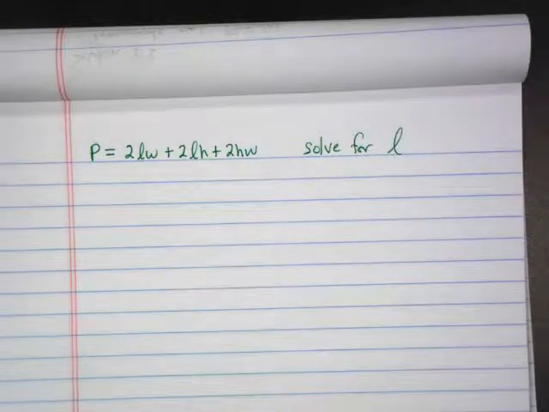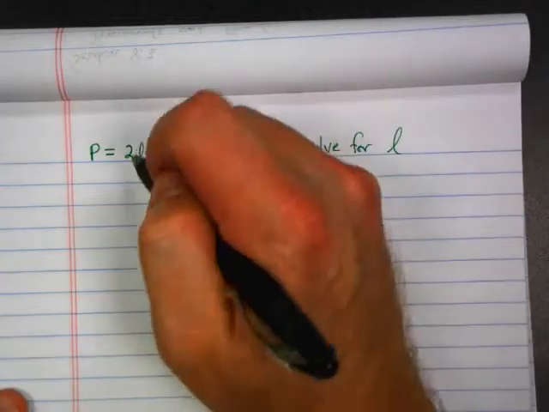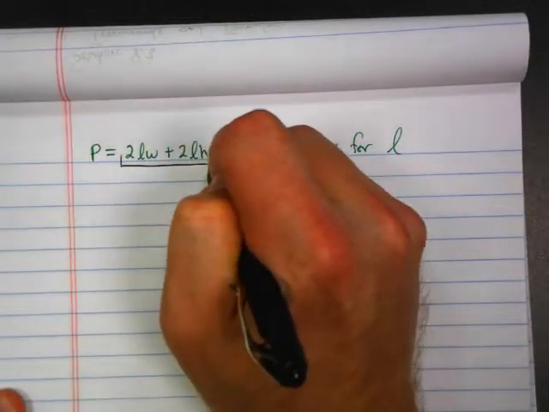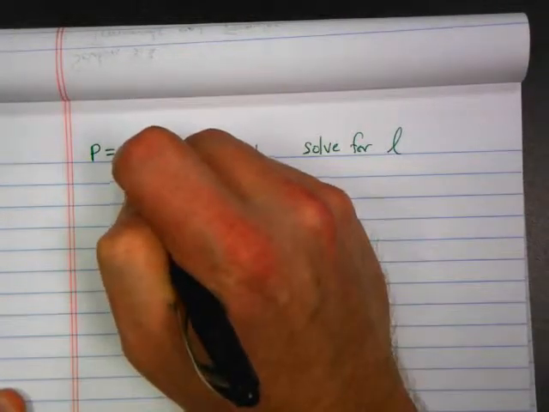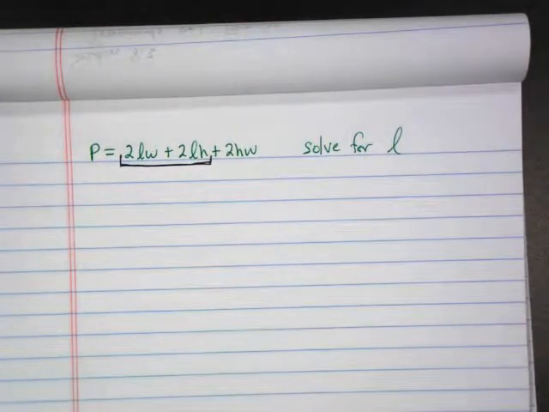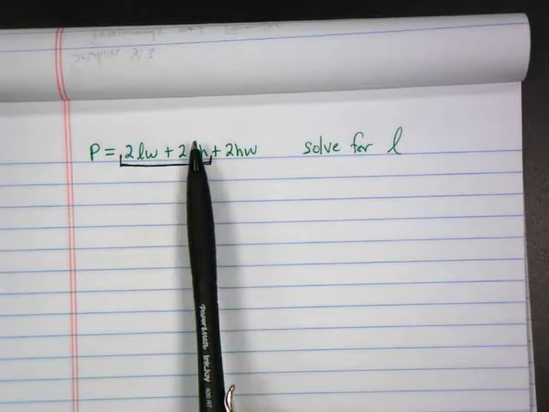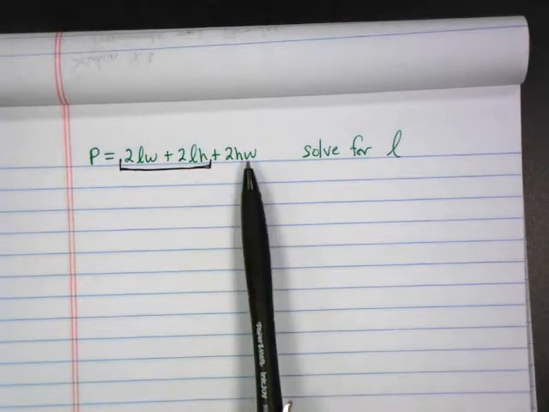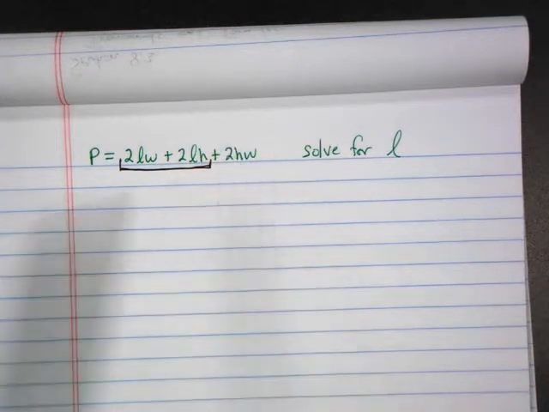Okay, well, what do you see? I see two L's. I definitely see two L's. Those two pieces have L's in them. Take 2L out of that. Not quite though, because if I'm going to take 2L out, I really need to take it out of everywhere. Can I take a 2L out of here? No. You can take a 2 though. I could take a 2, that's true.